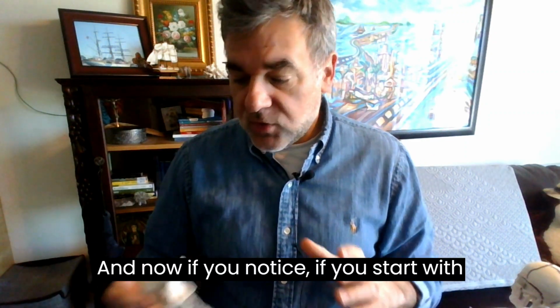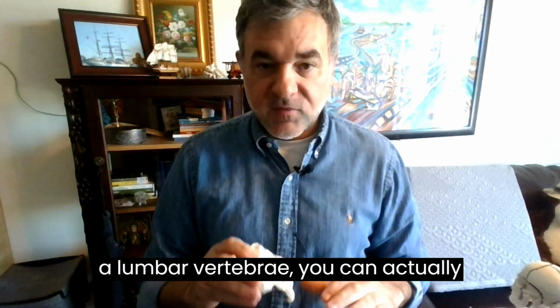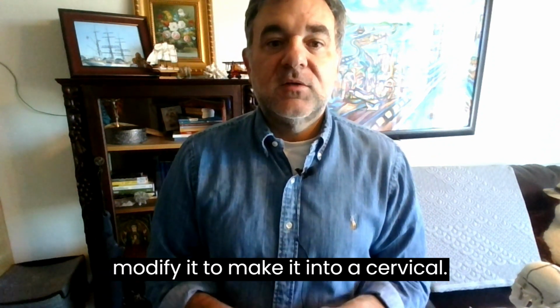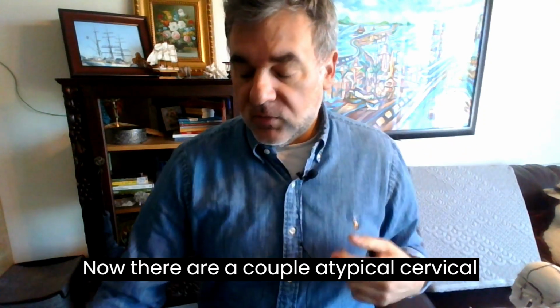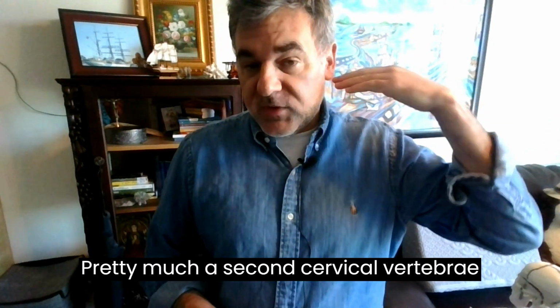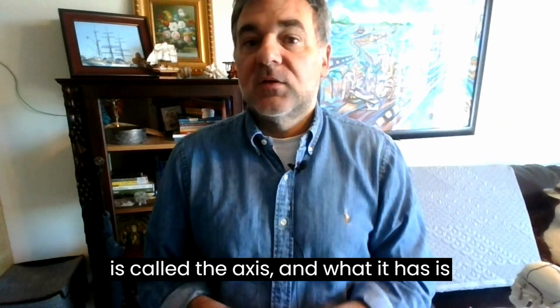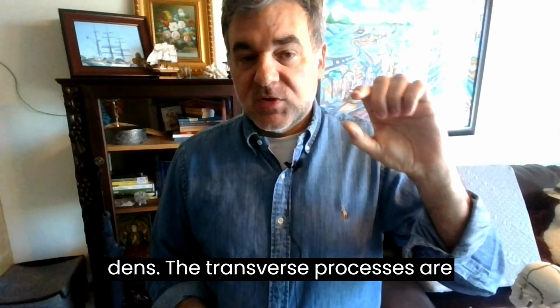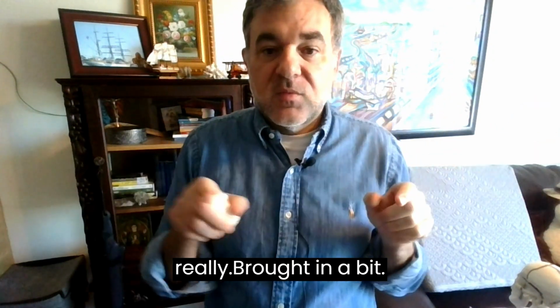And now if you notice, if you start with a lumbar vertebrae, you can actually modify it to make it into a cervical. Now there are a couple atypical cervical vertebrae. Pretty much the second cervical vertebrae is called the axis. And what it has is an extra projection called the dens. The transverse processes are really brought in a bit.